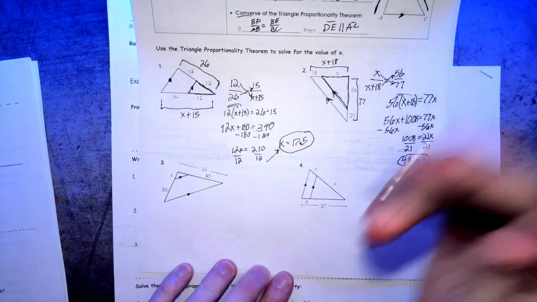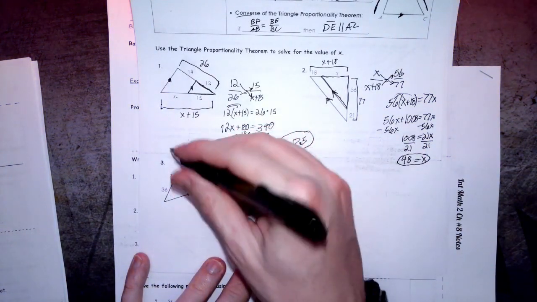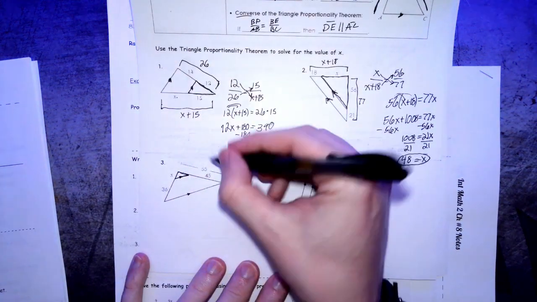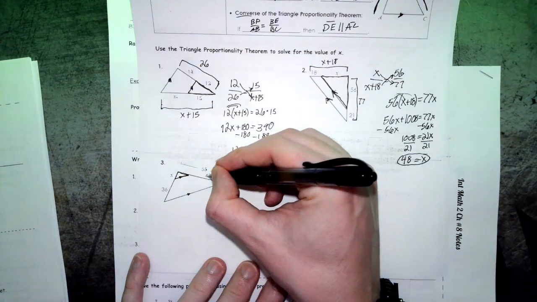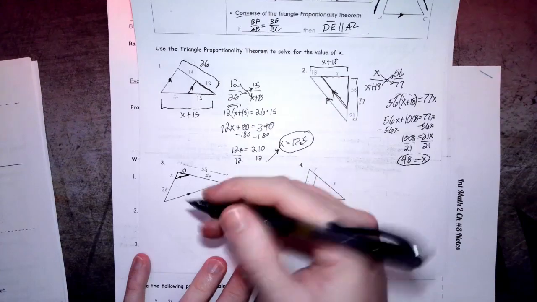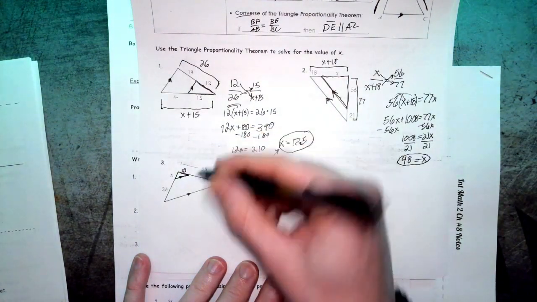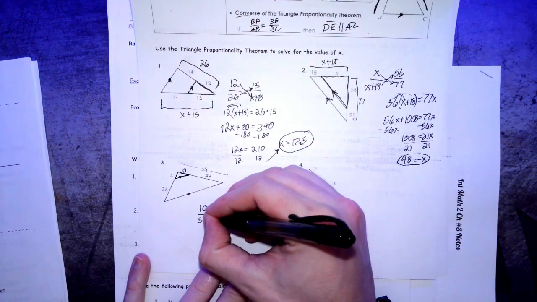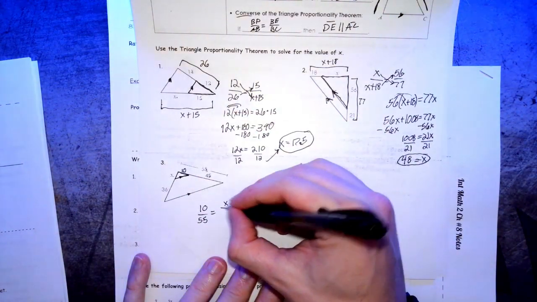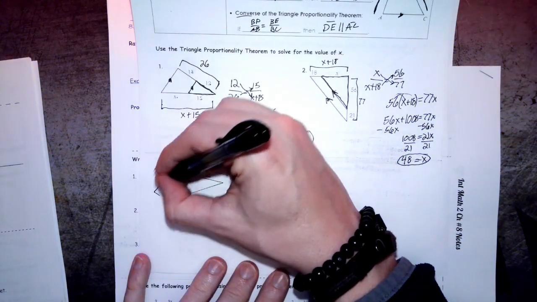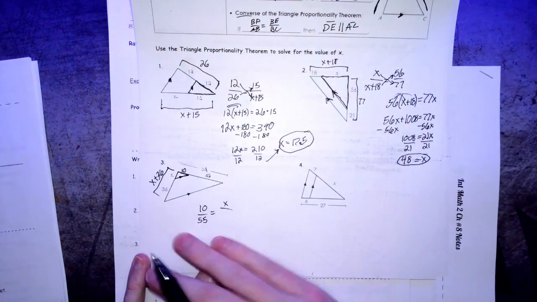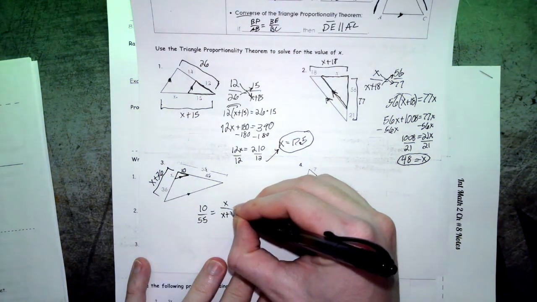So let's see here. Now notice for this small triangle right here, right, so this top side right there, that's going to be 55 minus 45, so that bottom side there, small side, excuse me, is going to be 10. So now when I make my proportion, that's going to be 10 over 55. And then that's going to be over x. And then this larger side is x plus 36. So it's x plus 36.